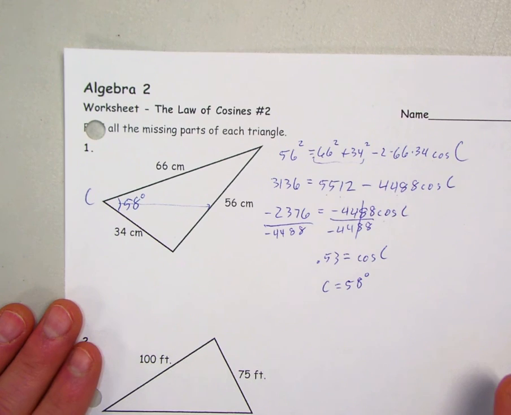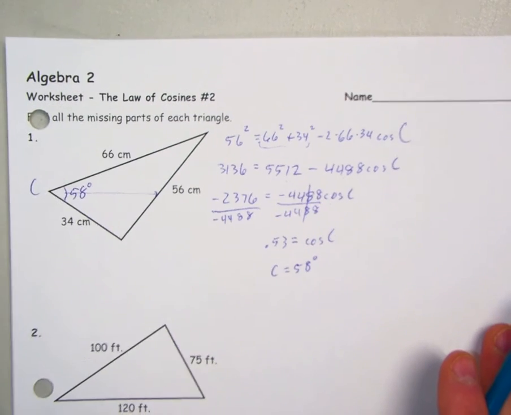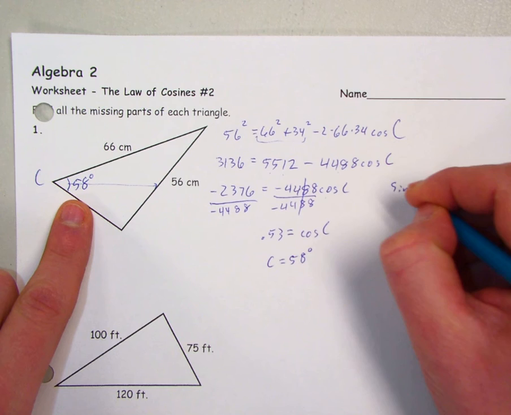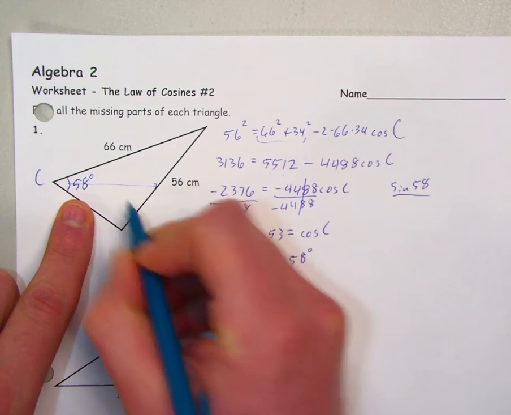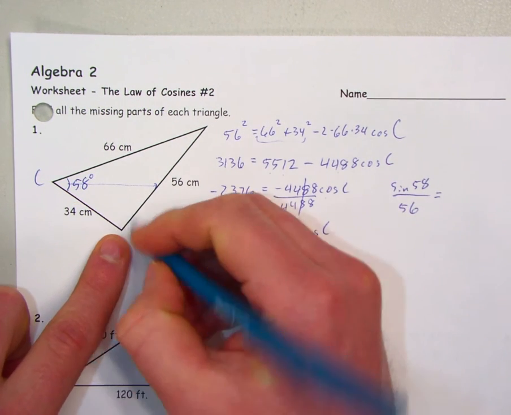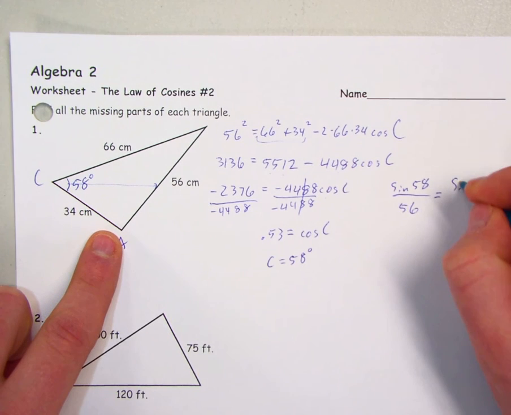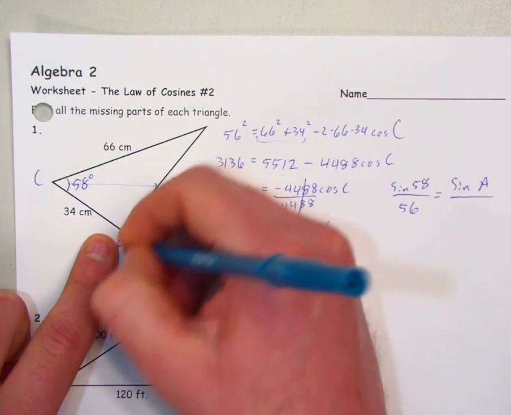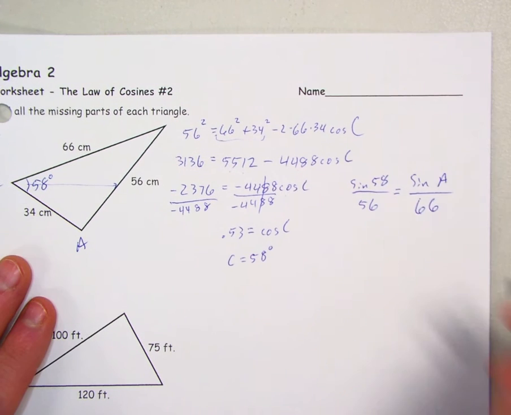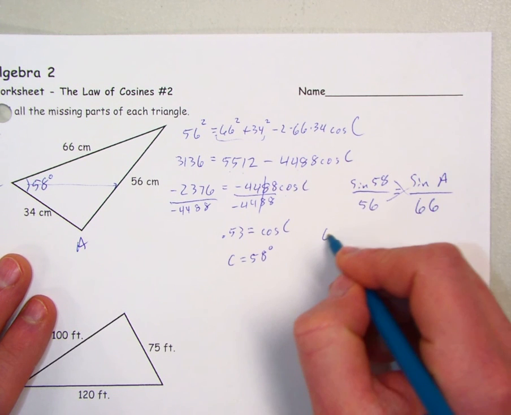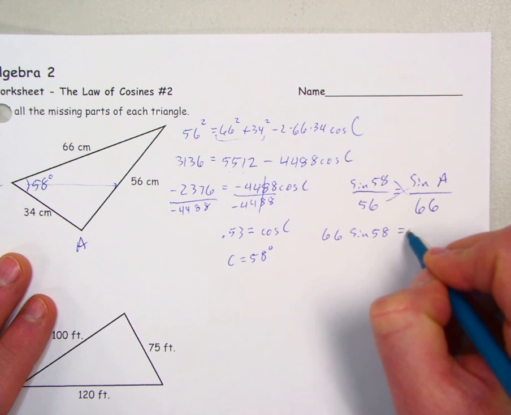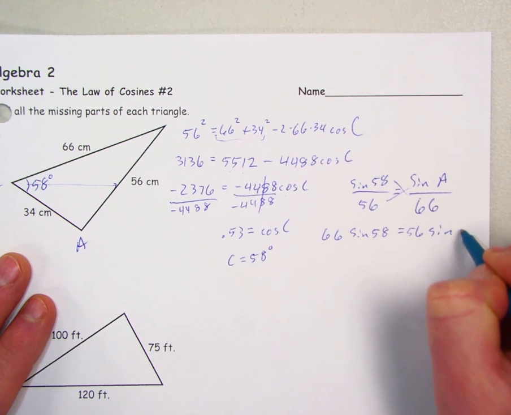Or if you like the law of sines, which I personally think is a bit easier, we can just set up our pairs. So I can say, all right, sine of 58 divided by its opposite side, which is 56, is equal to sine of A, we'll call this A down here. We'll call this sine A divided by its opposite side, which is 66. Like that. So we have the law of sines set up. Crisscross, and you get 66 sine 58 is equal to 56 sine A.